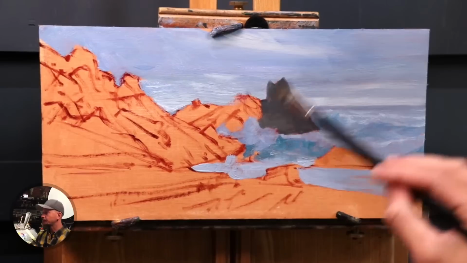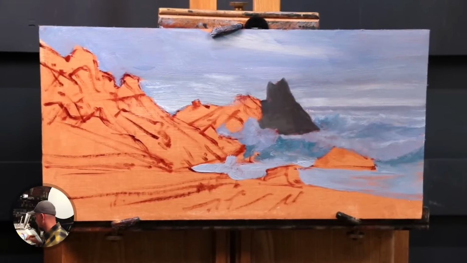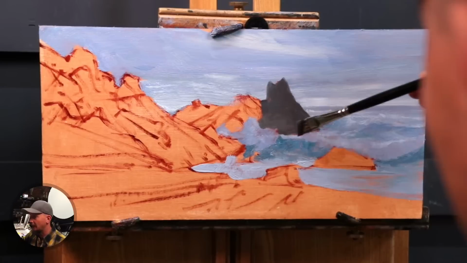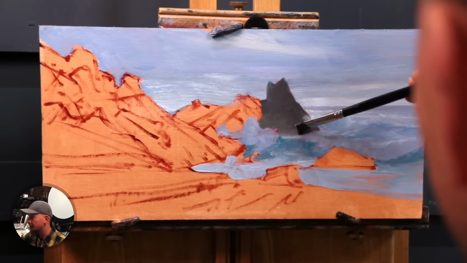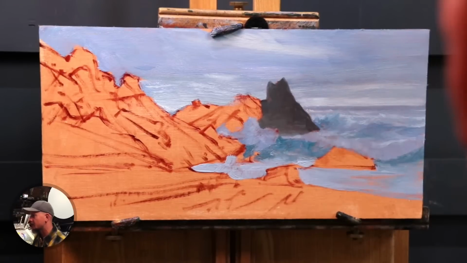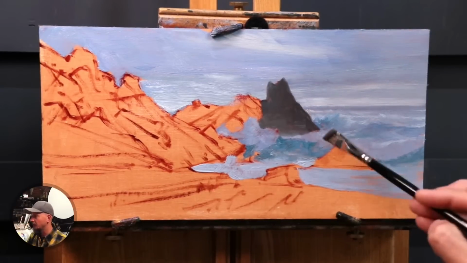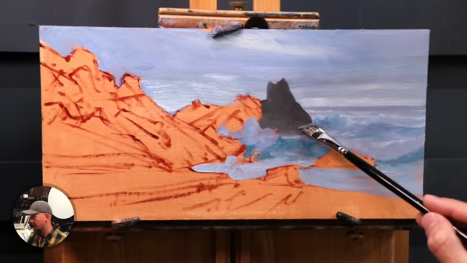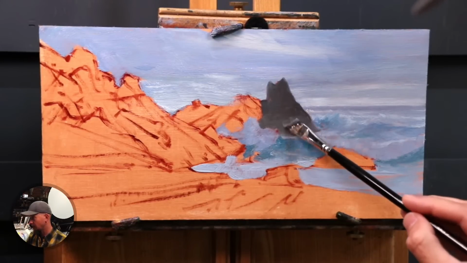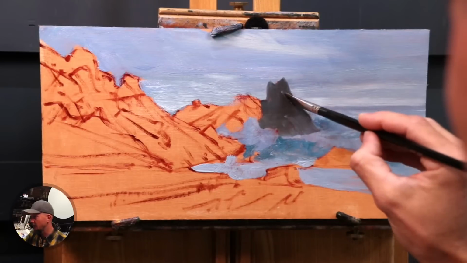Now once again, so this doesn't look like too much of a flat, boring shape, I'm going to grab a little bit of this sky color that's over on the palette, and I'm just going to draw along the bottom here and haze that out a little bit more. This is just some of those colors that I was using in the waves and in the sky. Just a little bit of a misty effect.